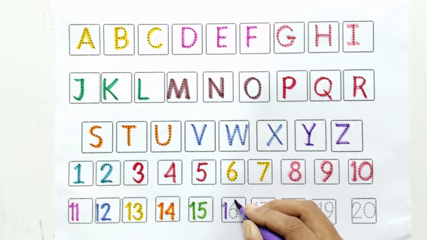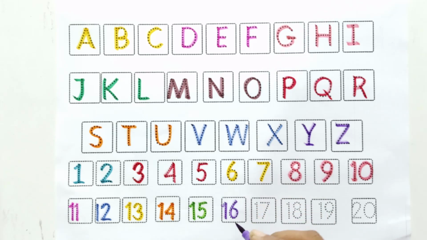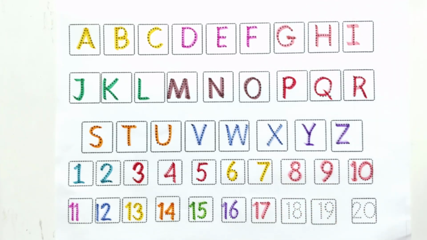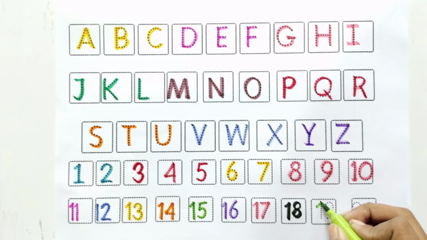1 and 6, 16. 1 and 7, 17. 1 and 8, 18. 1 and 9, 19.